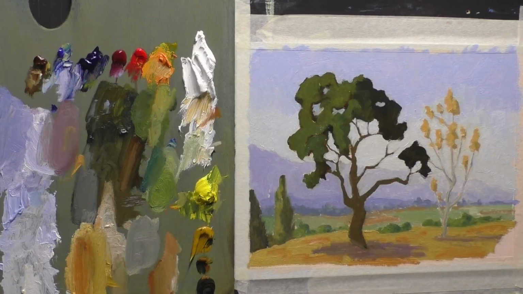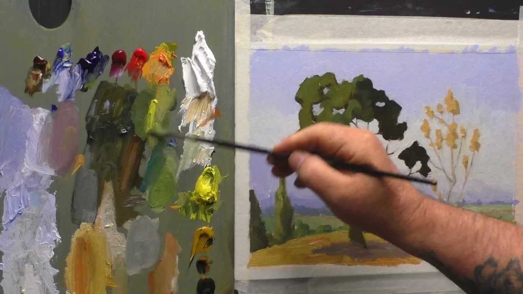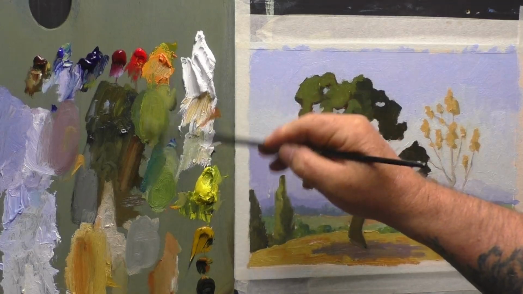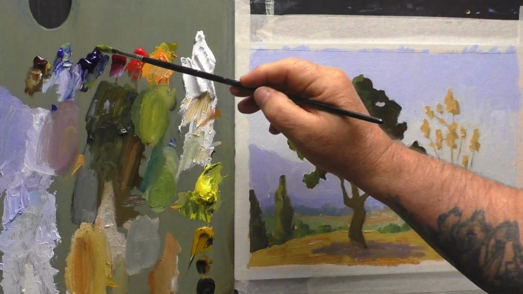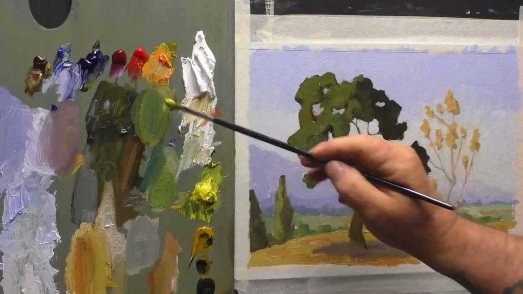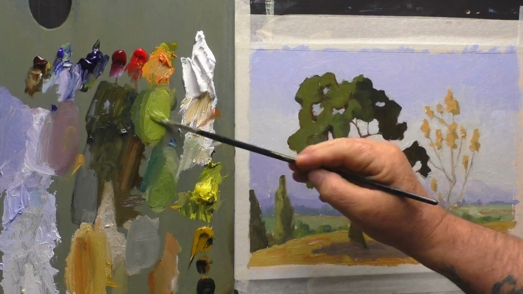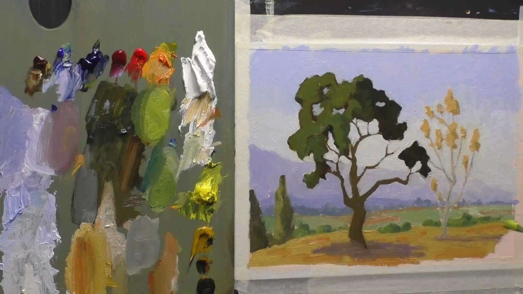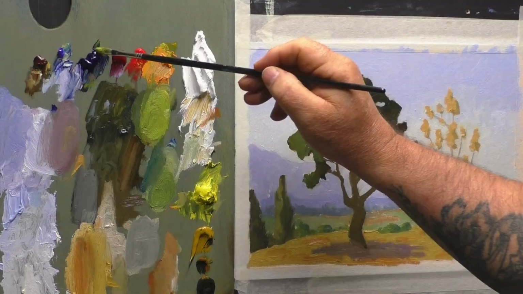So now I'm going to take some of that yellow, put it in there, some of that blue. Okay, that is a bright yellow, it's too bright, it's okay.